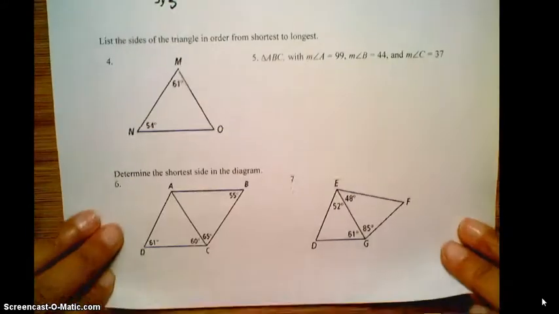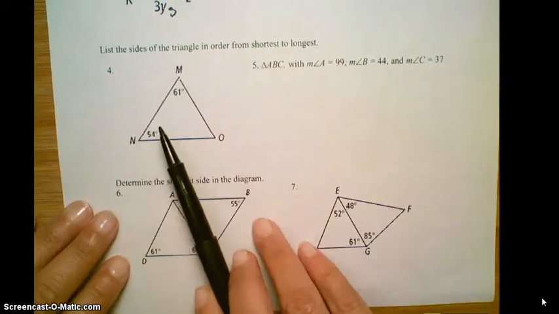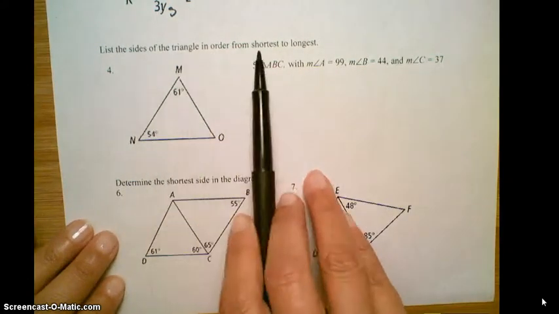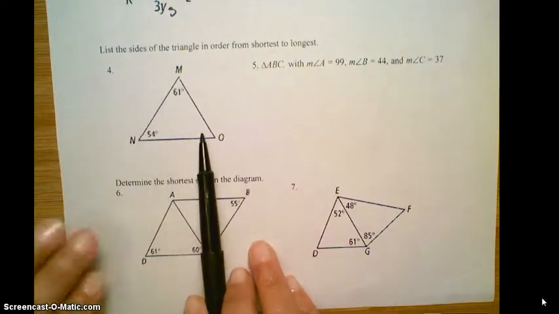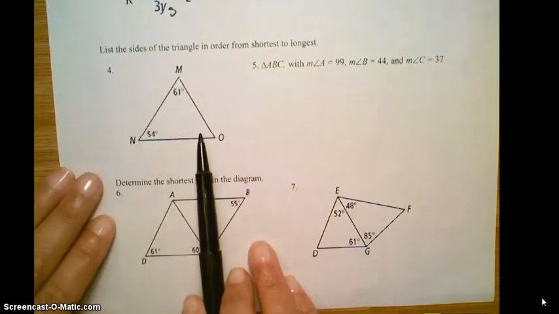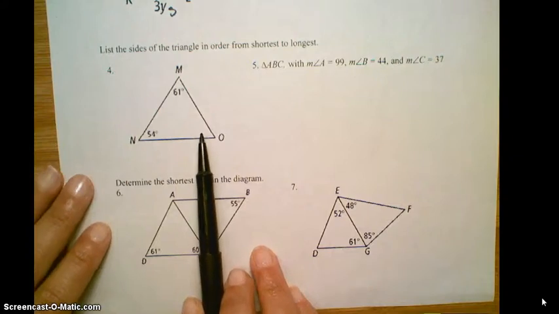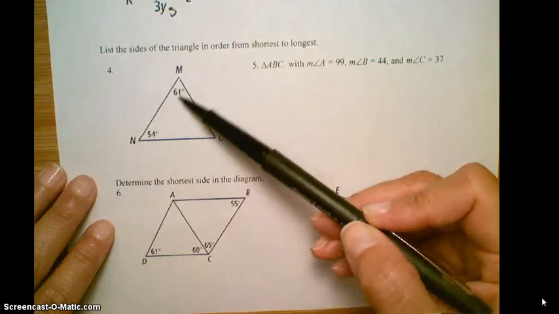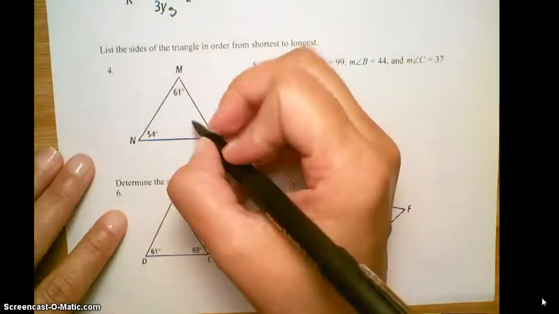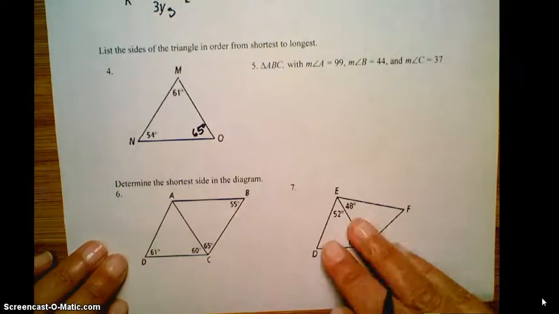Moving on to example number 4. Example number 4 gives you this triangle, and we're being asked to list the sides from shortest to longest. Notice they just haven't given you the third angle of the triangle. So the first thing you should do is subtract from 180 to figure out that third angle. Right now, these add up to 115, which means that this must be 65 degrees.